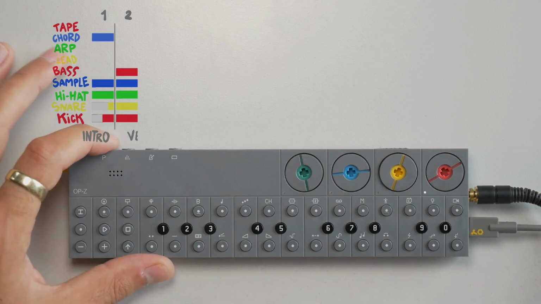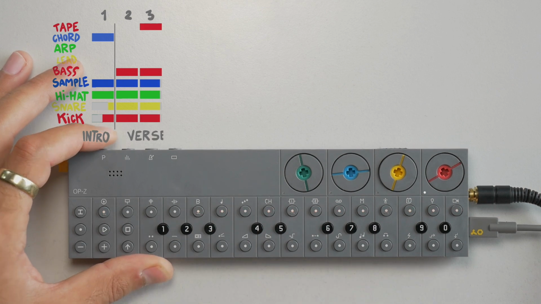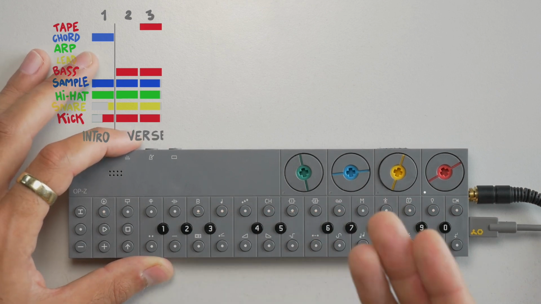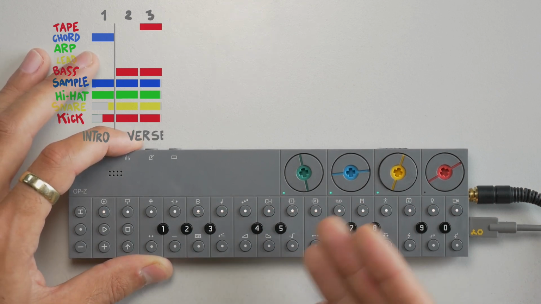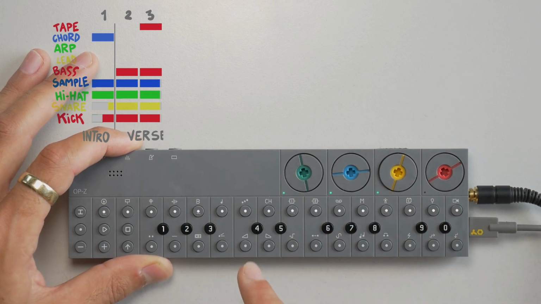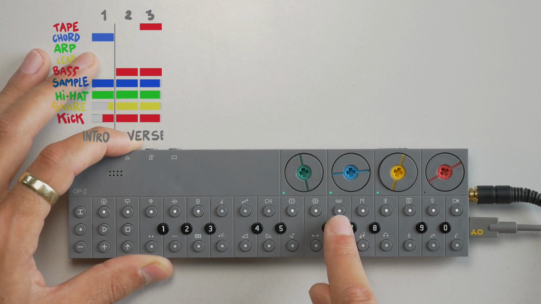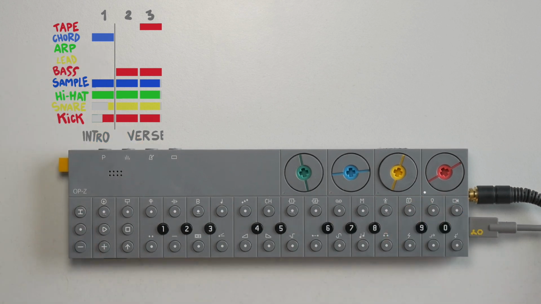Alright, we move on to the next pattern already, pattern number 3. Again, we slowly want to increase tension, so all I'm gonna add this time is the tape track, and this is what it sounds like.